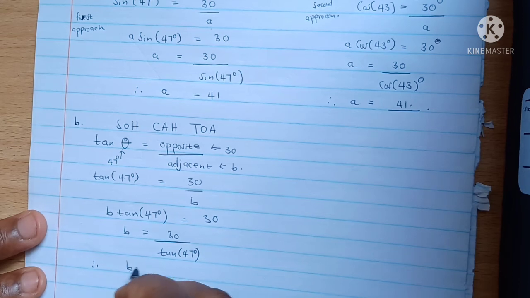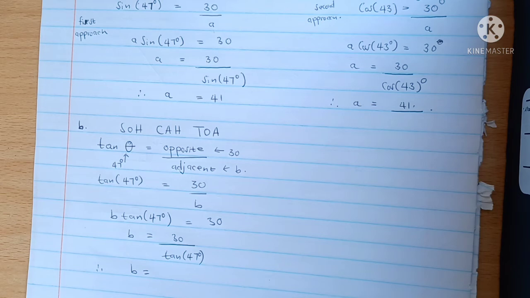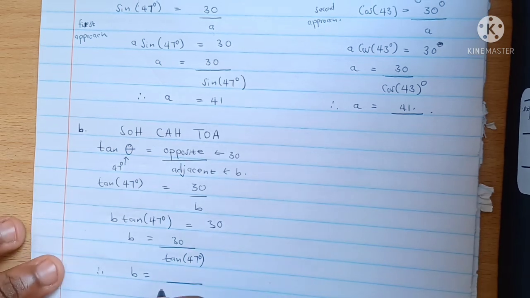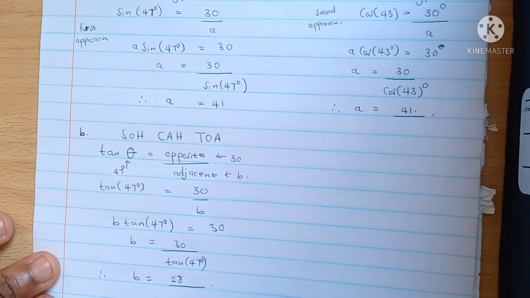Therefore, B equals, guys, use your calculators to get B. Let me use my phone now. Okay, 30 over tan 47. Guys, I'm getting 28. I hope you guys are getting that too.